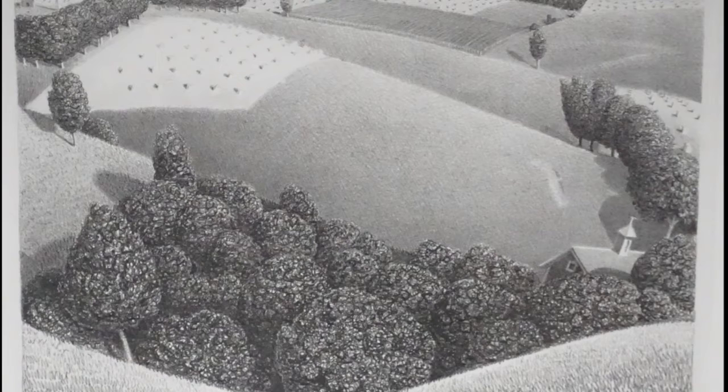Like a lot of his images, Grant Wood places the viewer in a lofty perspective, looking down on the world, floating slightly above the ground as if bopping around the Midwest in a hot air balloon. It is an interesting choice. The viewer is detached from the reality which he presents.